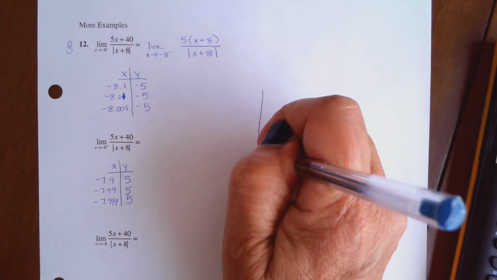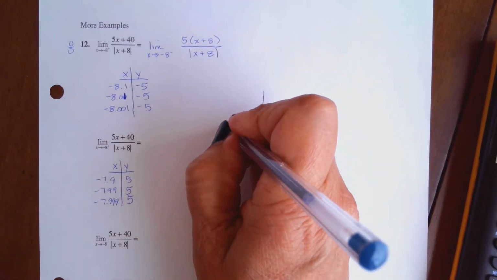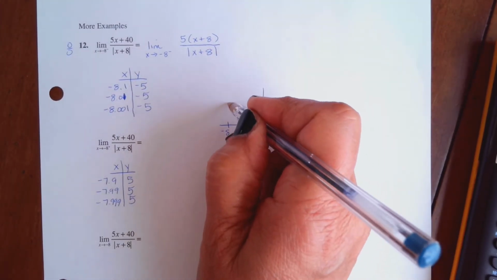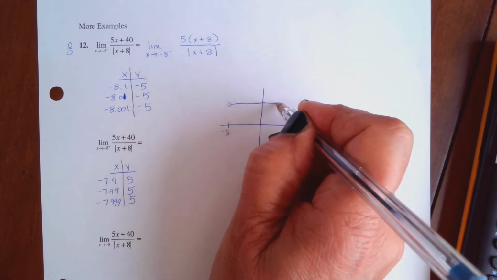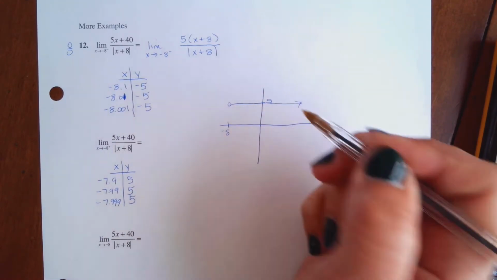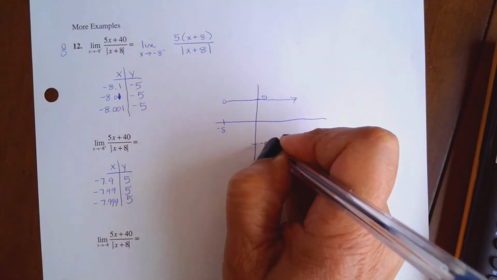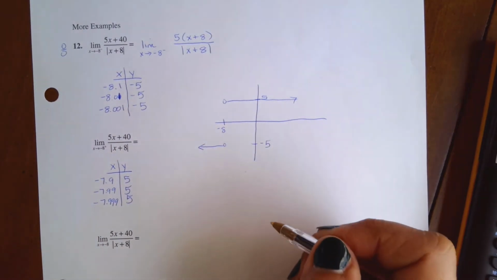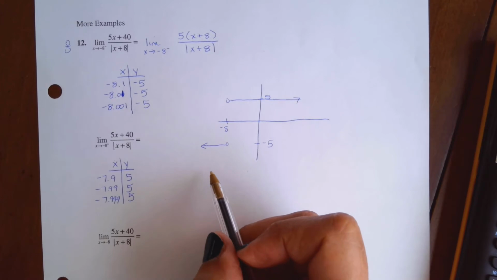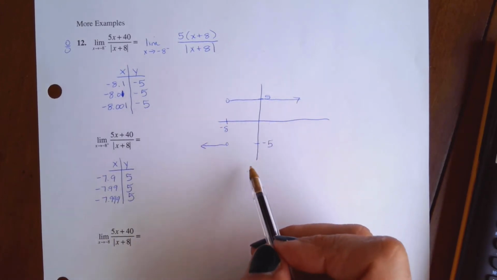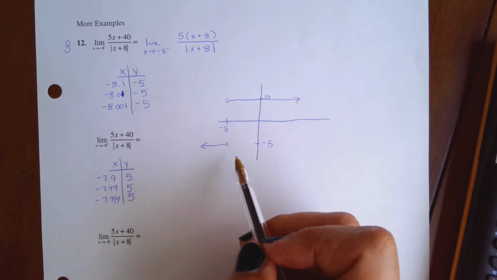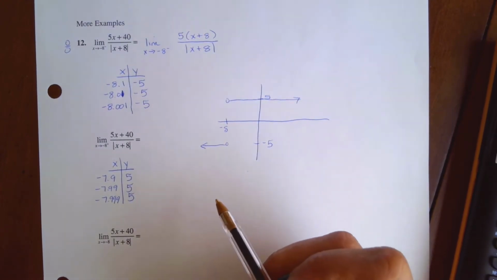Okay. So again, if I look at this graph, here's -8, here's 5. So up here to the right, all my values are up here at 5. And then here's -5 down here. Anything less than -8 went to the left, okay? So this is what the graph would look like on my calculator, but again, those open circles, because at -8 there was no function value.